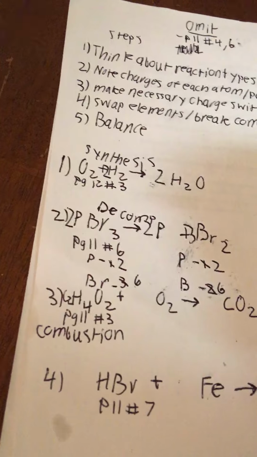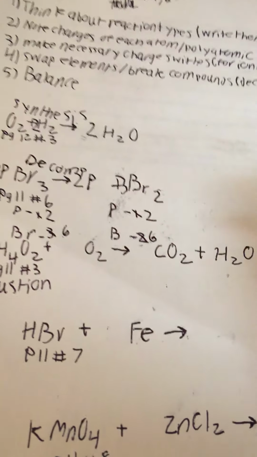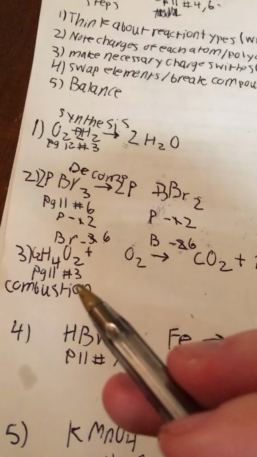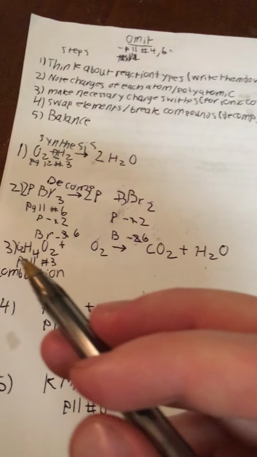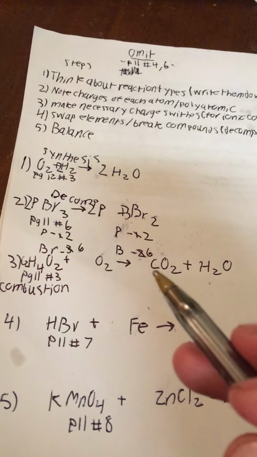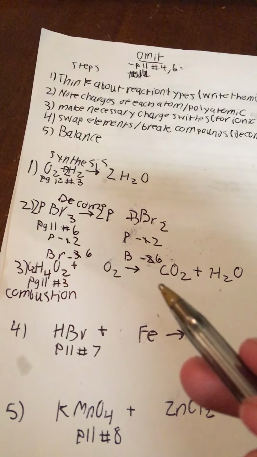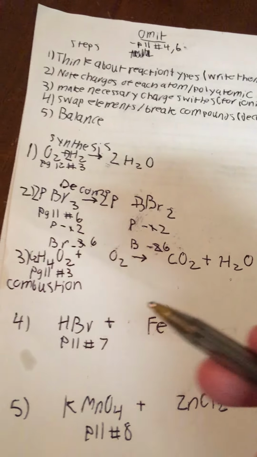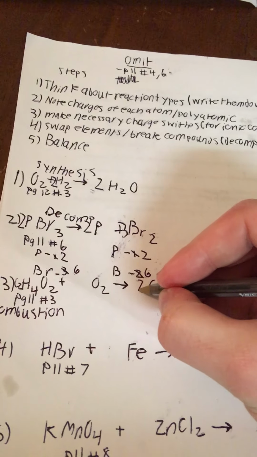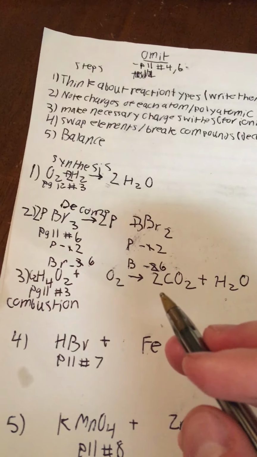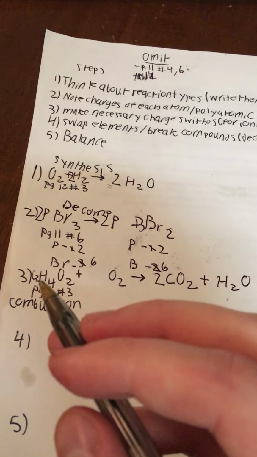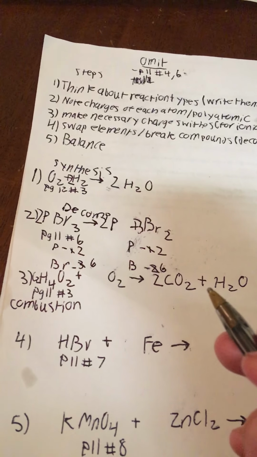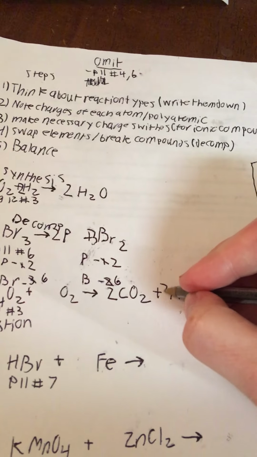So what do we need to do now? We've gotten our product, so now we need to balance. That's our last step. So are we balanced? Let's see. I've got 2 carbons right here, 1 right here. So automatically I'm already seeing that no, we are not in fact balanced. So what I'm going to do first is put a 2 right here in front of this carbon. So now we have 2 carbons, 2 carbons. How many hydrogens do we have? 4 hydrogens. Ooh, 2 hydrogens. I don't like that. So let's go ahead and put a 2 there.